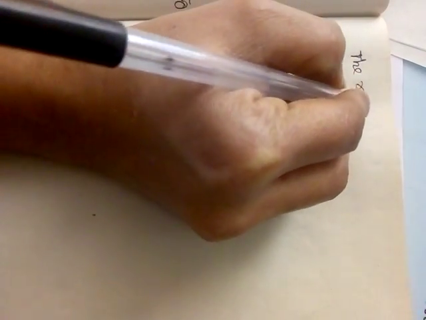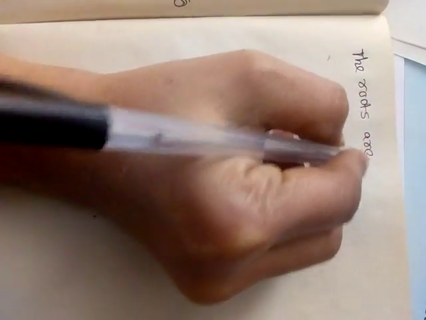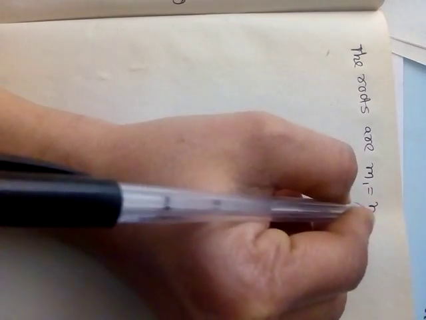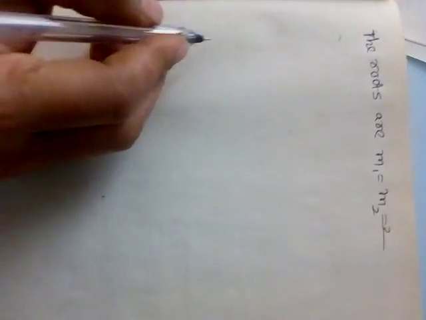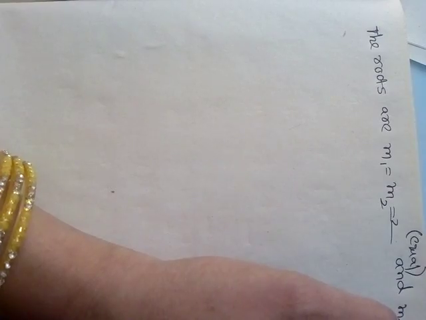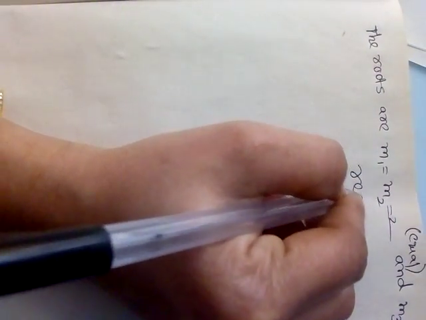So the roots are m1 equal, m2 equal 2, equal roots. Two roots are equal and m3 equal 3. So all are real numbers.